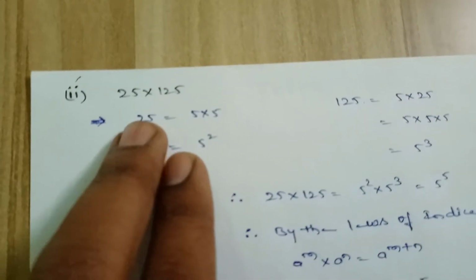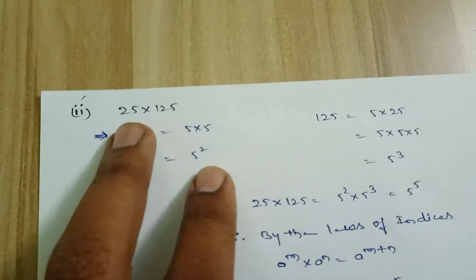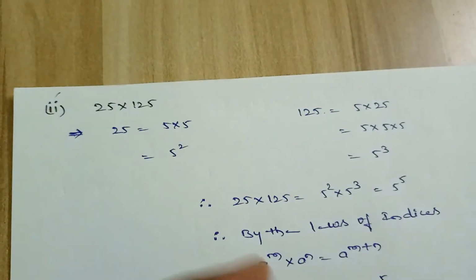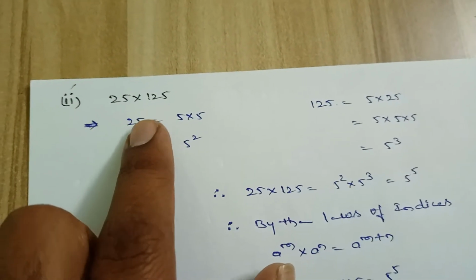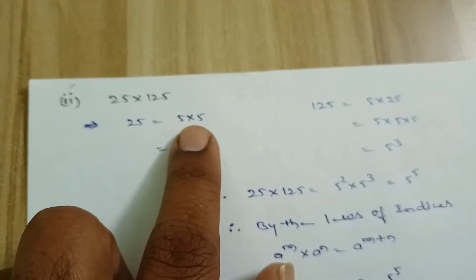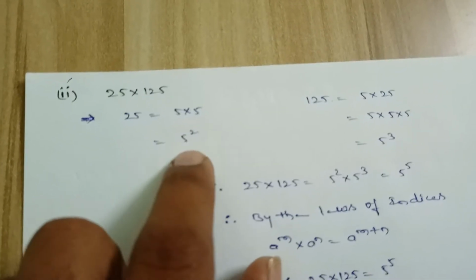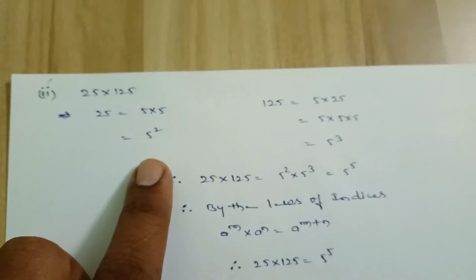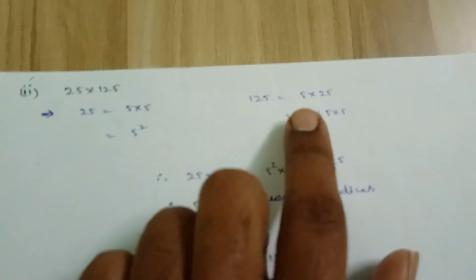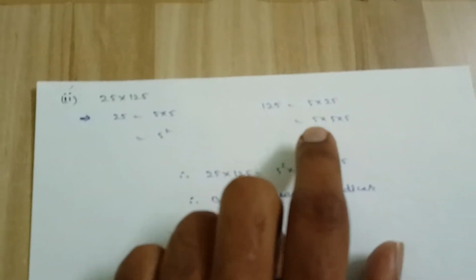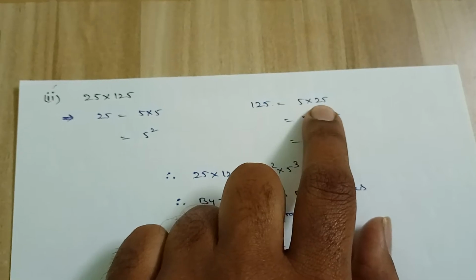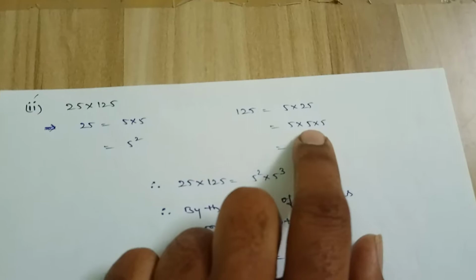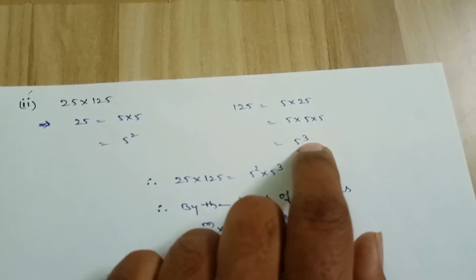Coming to the second sum, what is given here? 25 into 125. So take 25 separately and 125 separately and do separate simplification, then convert into a product. Okay, 25 can be written as a product of 2 prime numbers, that is 5 into 5, so it can be written in power notation as 5 square. Now 125 can be written as 5 into 25. Again 25 is a composite, convert into prime, that is 5 into 5. Therefore 5 is repeated 3 times, so it can be written as 5 power 3.